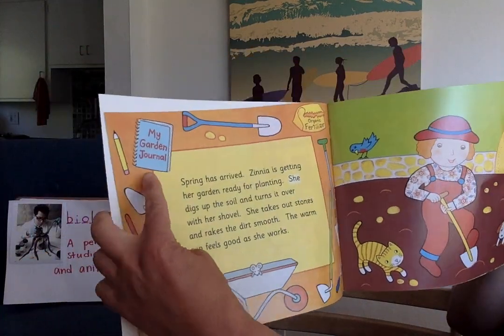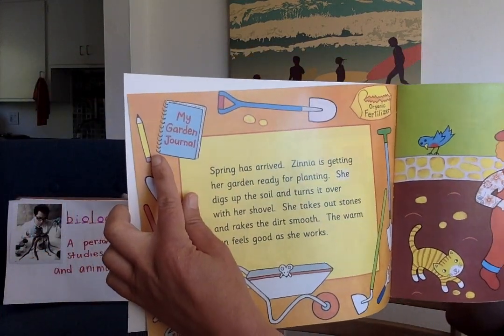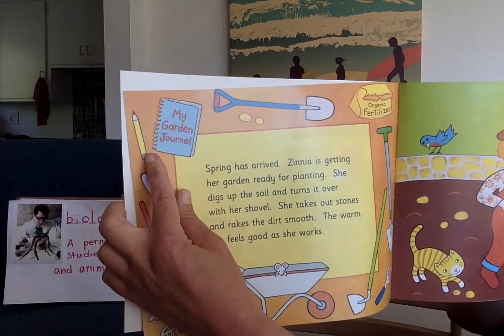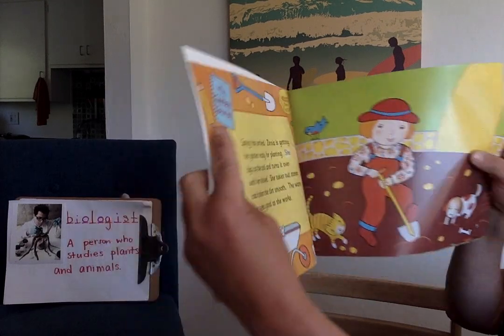This is interesting. It says My Garden Journal. So she's keeping notes about what she does in her garden every day. That's a great idea.